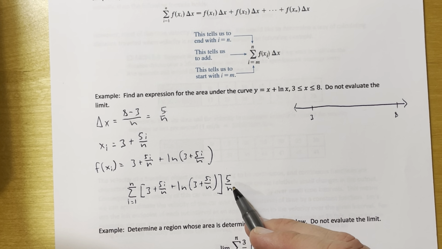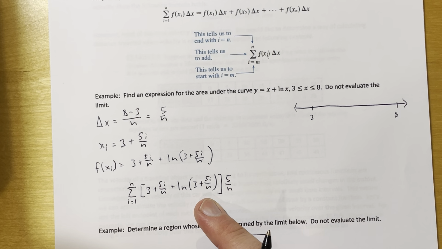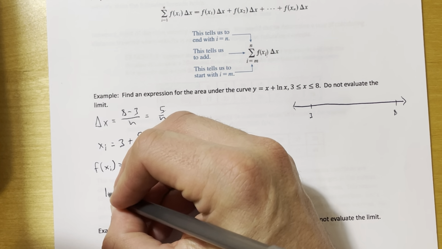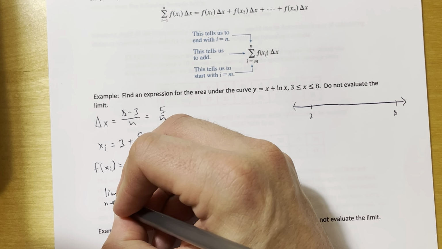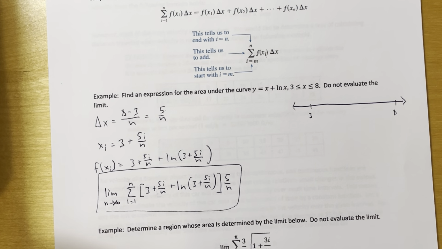Okay, no i in this one because it's delta x. This would give me the rectangular approximation to our area with n rectangles. It doesn't become the exact area until we apply the limit as n approaches infinity. So this expression is going to give me the exact area.